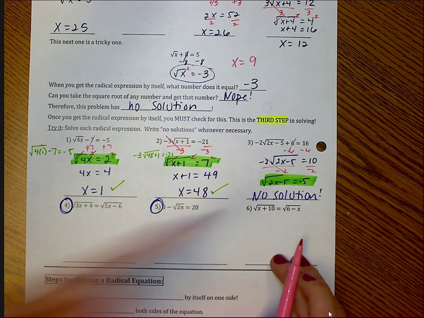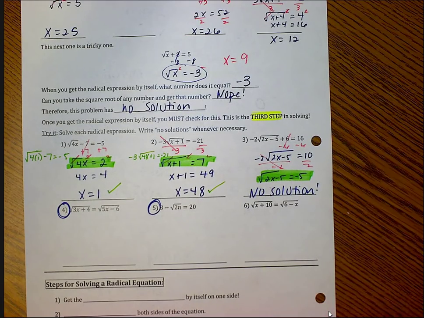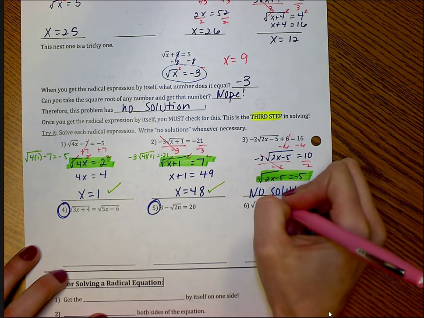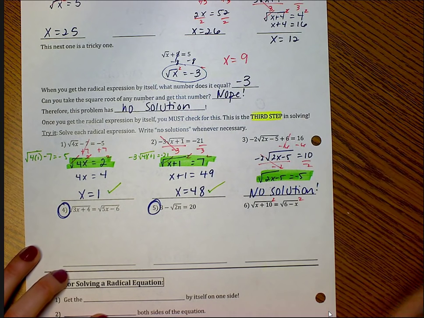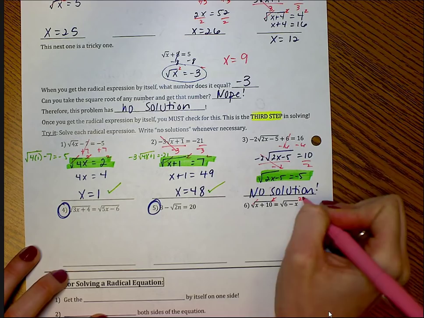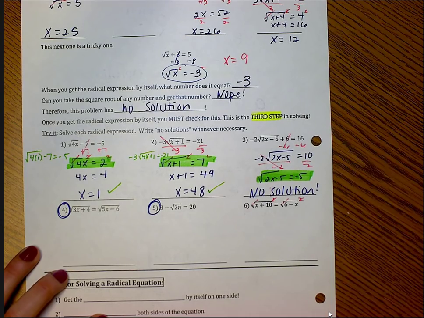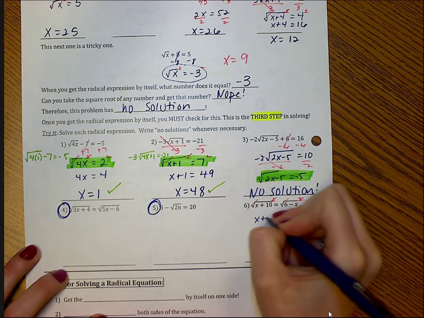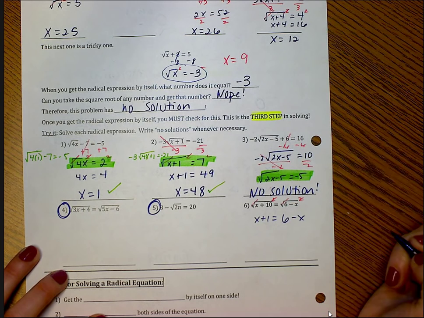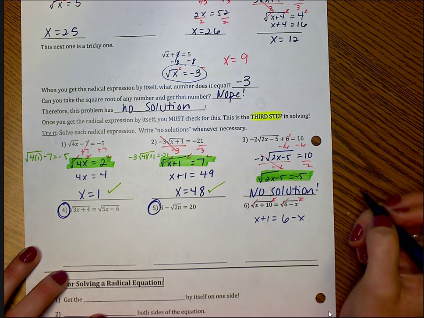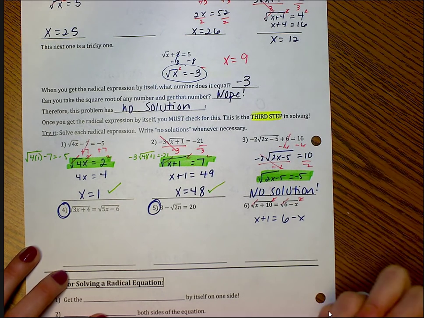So once I have everything underneath the radical on both sides, I'm ready for step 2, which is just to square. So square and square root cancel. So really this problem, you guys, you can just ignore the radical. If everything is underneath it, it just cancels out. Now I just got to solve this equation.